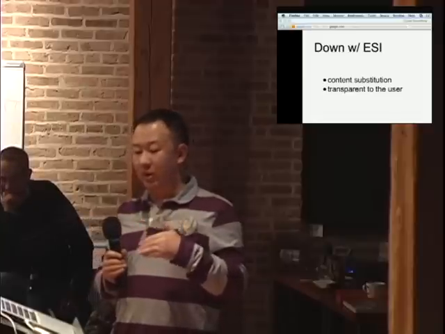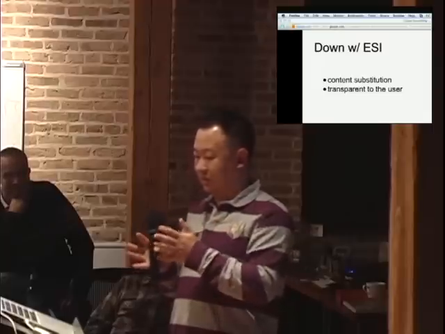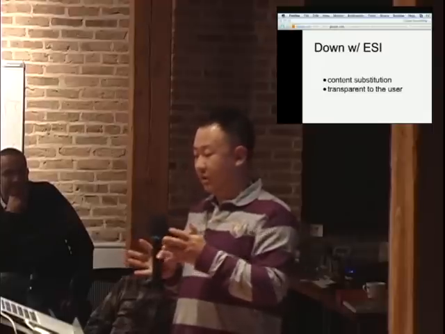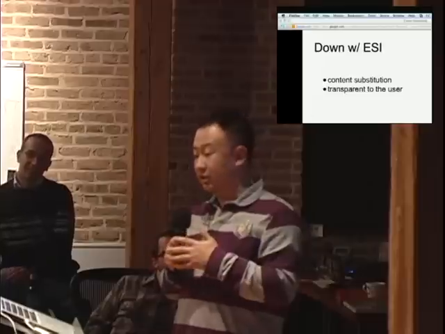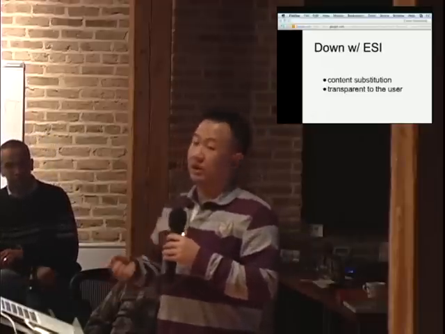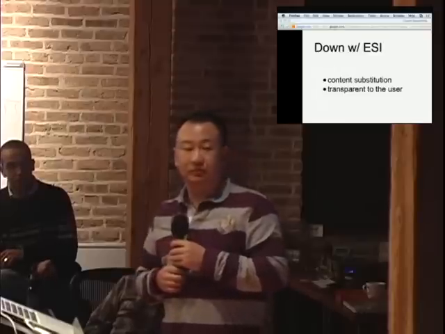Varnish will pause on passing back the response to the user. It will instead asynchronously grab all the contents from these includes, gather back the results, sew them together, and then return them to the user.